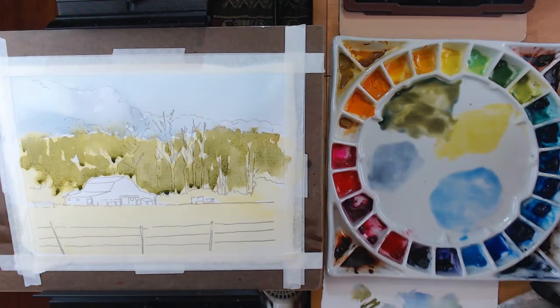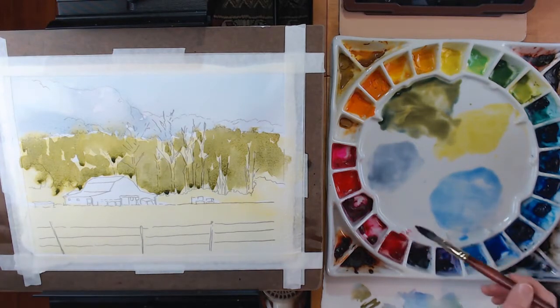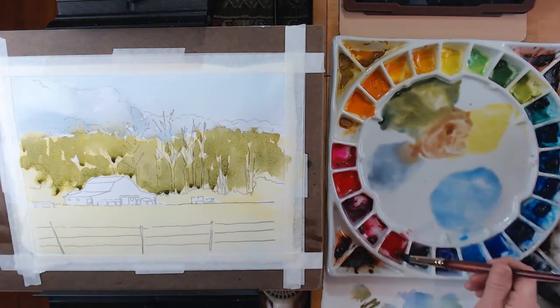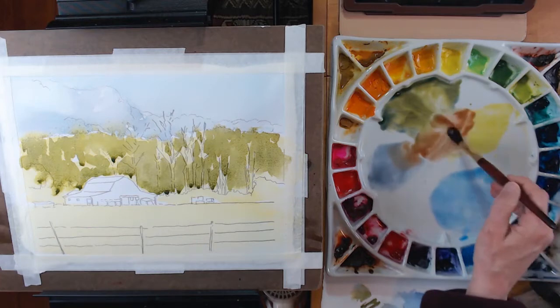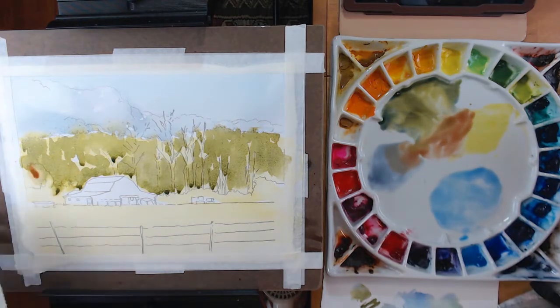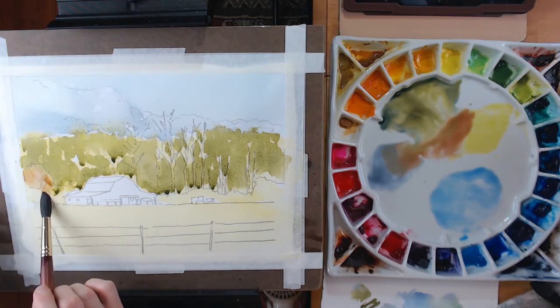Okay. I'm going to take, believe it or not, a little bit of this red and mix it up in here, because that is going to give me almost a brown color. And then I'm just going to come in here and get some of these different colored trees.